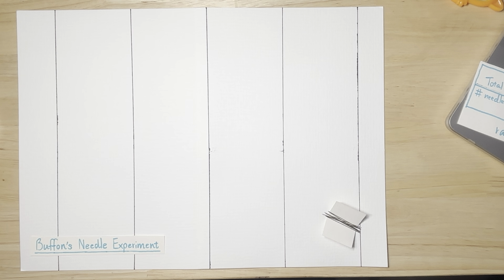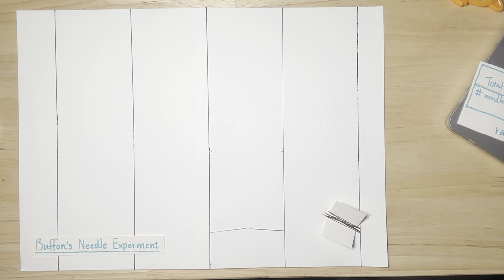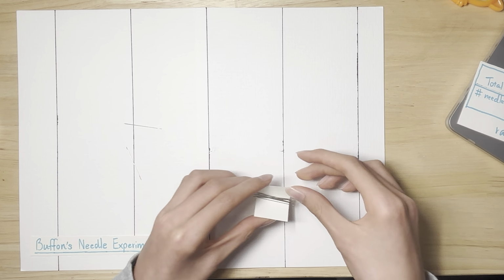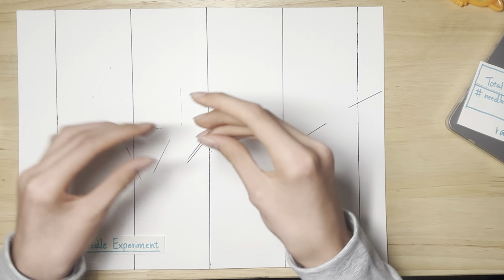The distance between consecutive lines is equal to twice the length of a single needle, as you can see here. And I'm going to randomly drop these needles onto the paper like this. I'm just going to randomly toss these needles around the paper.